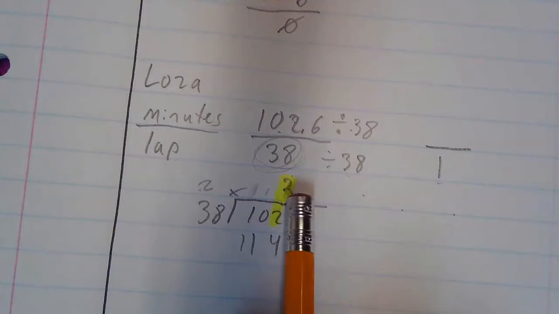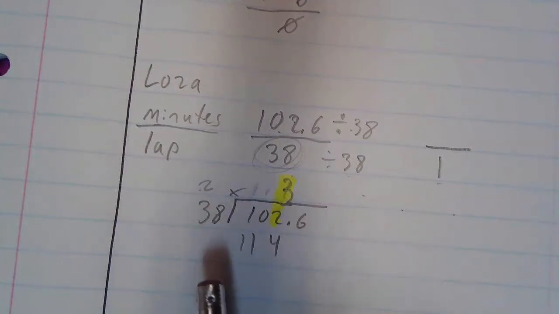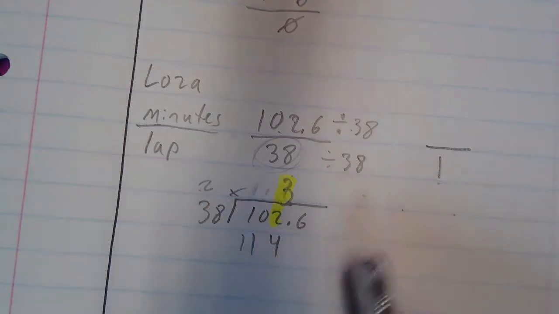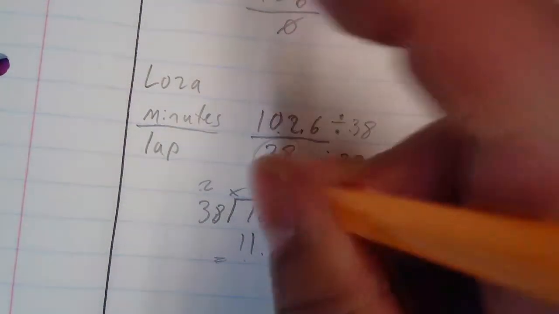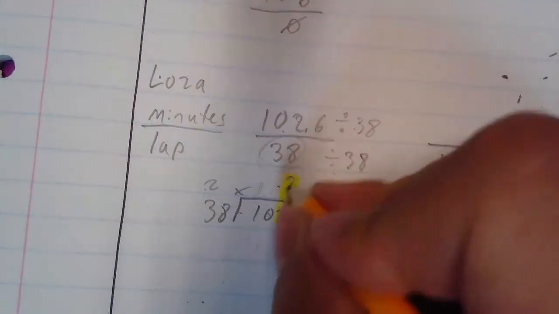I think I did something wrong. 3 times 8 is 24, 3 times 3 is 9. No, that works out. This is too much. We can't take away 114 from 102. It doesn't work out. So you erase this, and instead of 3, you're going to use one number lower. You can't make 3 groups. Let's try 2 groups, see if that works.